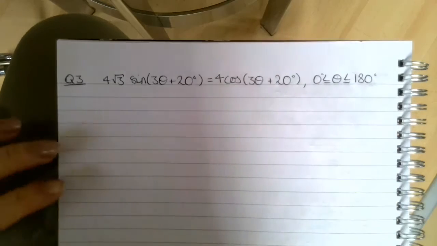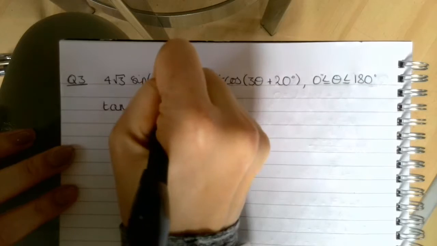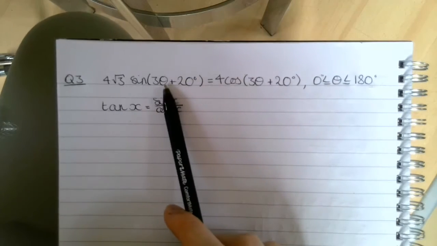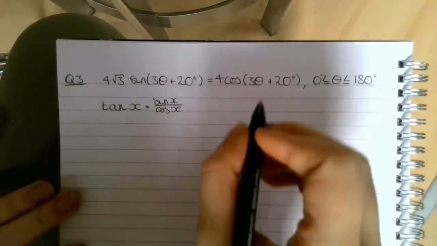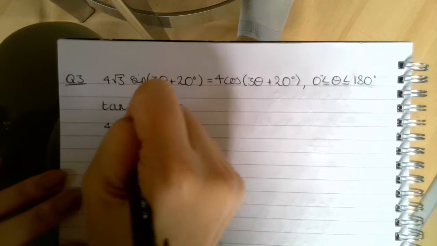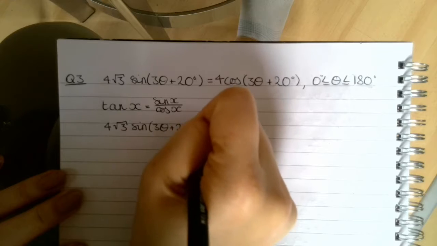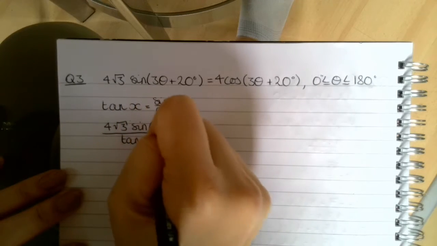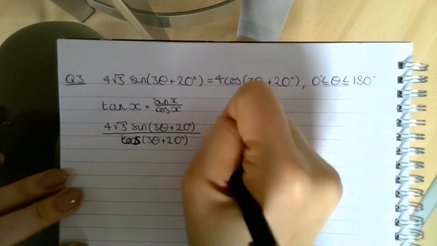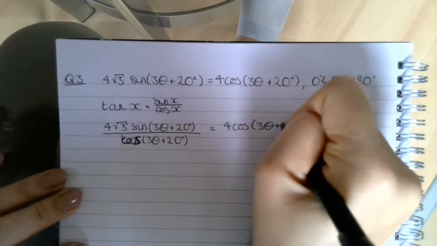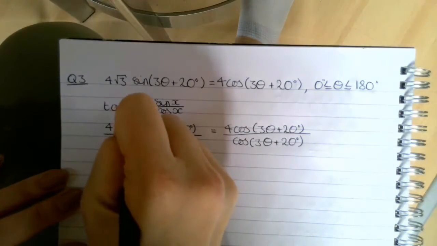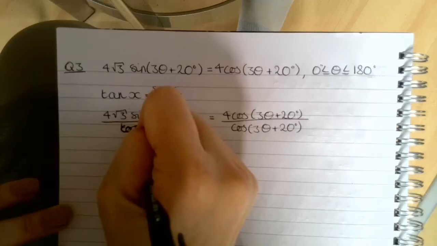So the trig identity that we're going to use is tan x equals sine x over cos x. If we divide both sides by cos of 3 theta plus 20, then we will be able to get a trig equation just in terms of tan. So we've got 4 root 3 sine 3 theta plus 20, and we're going to divide all of that by cos of 3 theta plus 20. And that's equal to 4 cos 3 theta plus 20, divided by cos 3 theta plus 20. So dividing both sides by cos 3 theta plus 20.